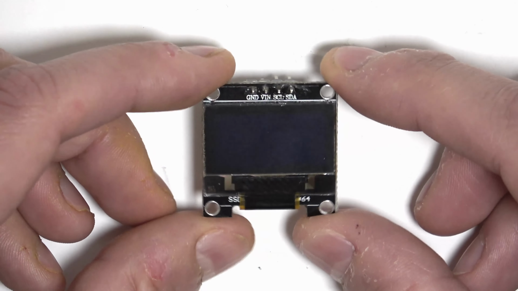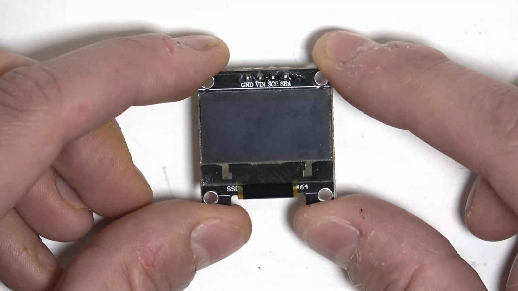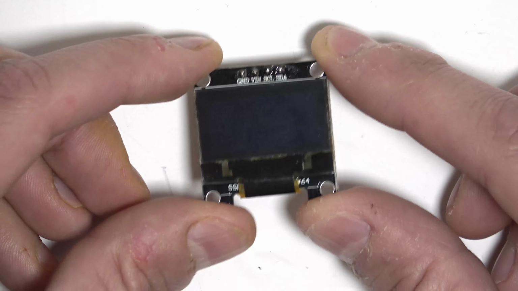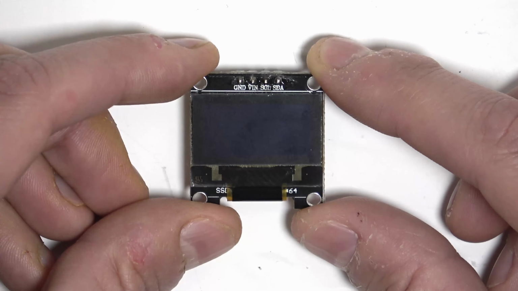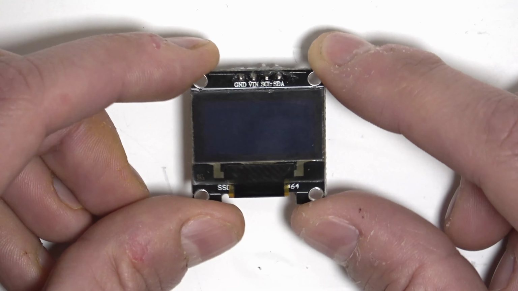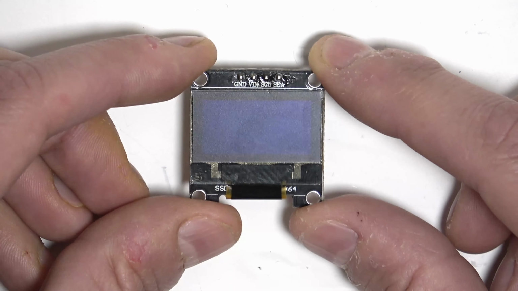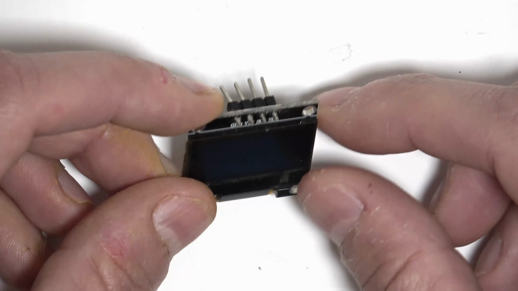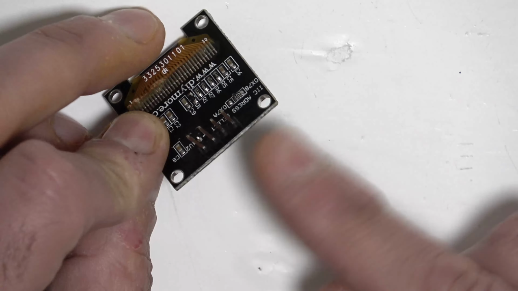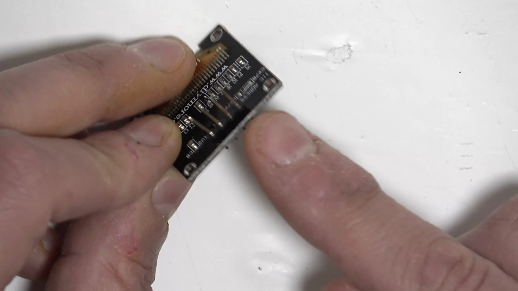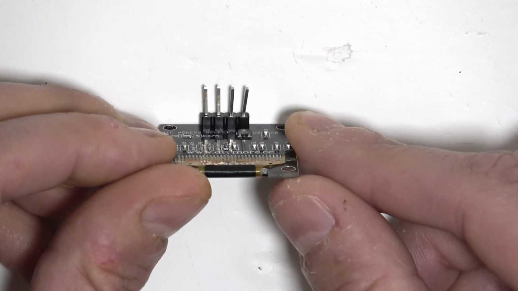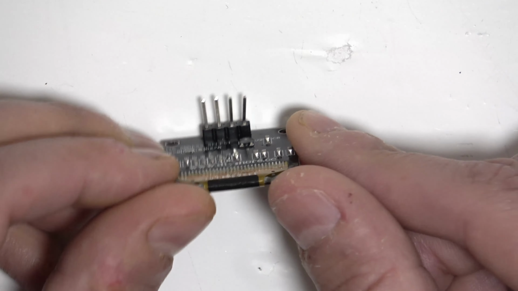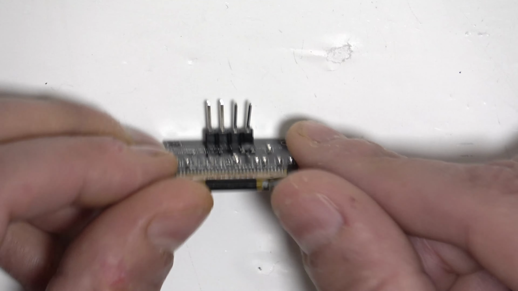There is another version called an SPI device. This example will not get the SPI device working. You will need a different example to get that one working. The way you can tell them apart is the SPI device has more pins, and it will have probably at least 6 pins across the back here, maybe even more. So if you've got 4 pins on the back, it's definitely an I2C, and that will need less pins.